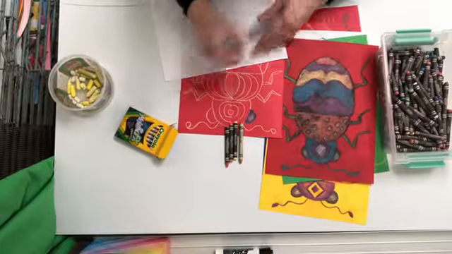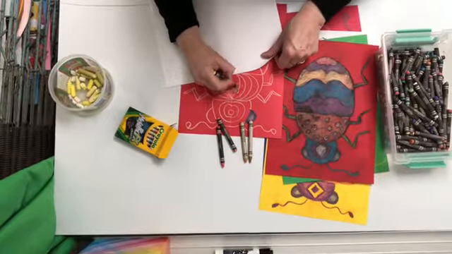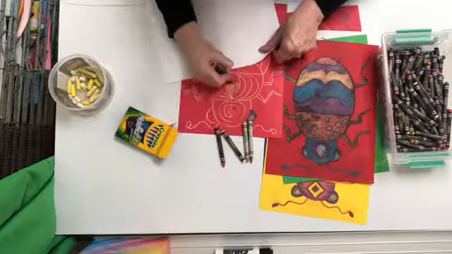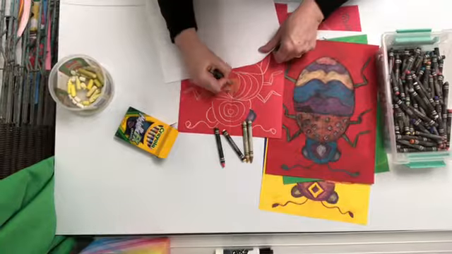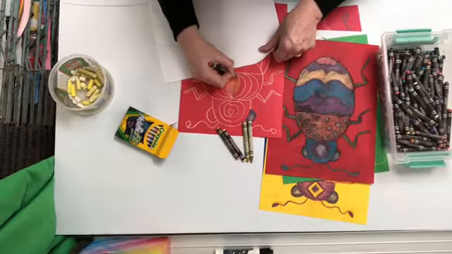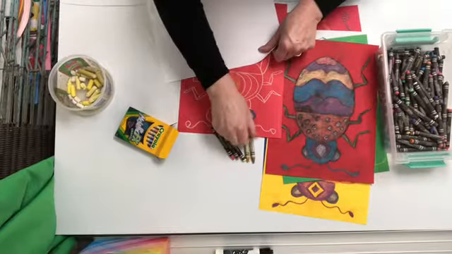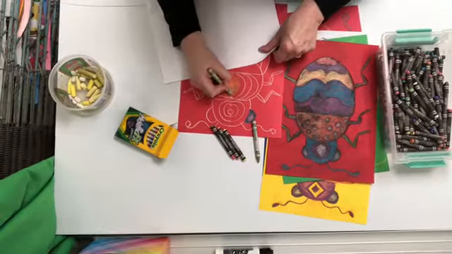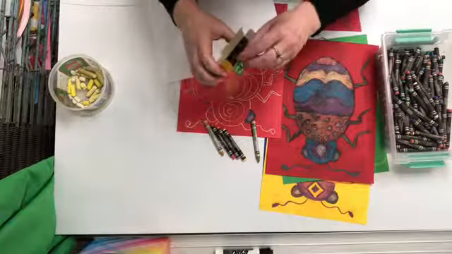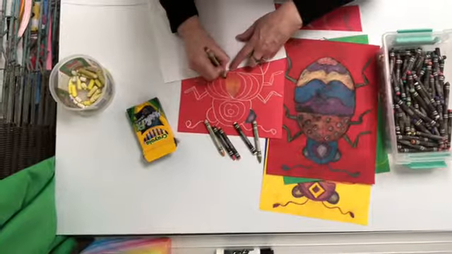And where I want the two colors to overlap, I'm going to get a little bit lighter. I'm not gonna color as solid, not as dark. Just take your time, color really solid. And you will see an ombre effect starting to take place. I'm gonna go back over this one a little bit. I'm gonna add in a little metallic red down here using my metallic effects crayons.